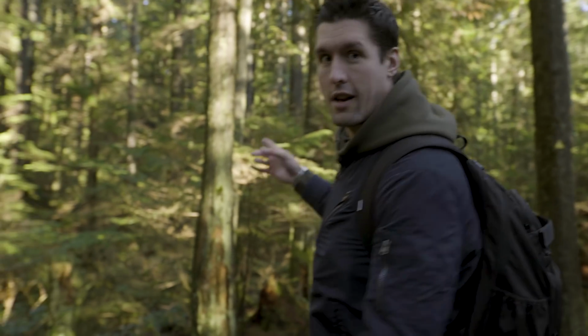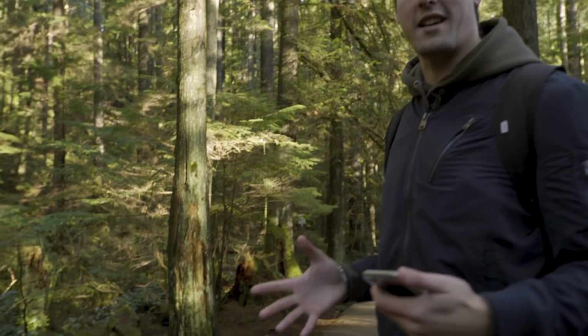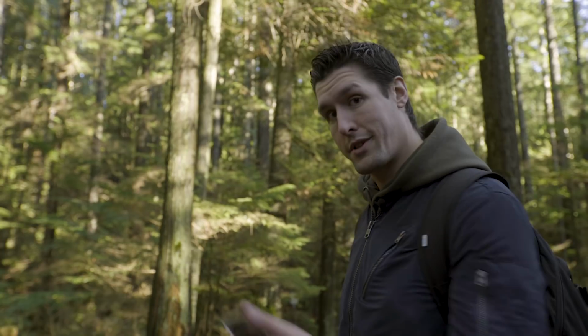So this tree here, there's a lot of highlights and shadows on it. It's a good one to test out to see the dynamic range on the phone, so let's give it a shot.